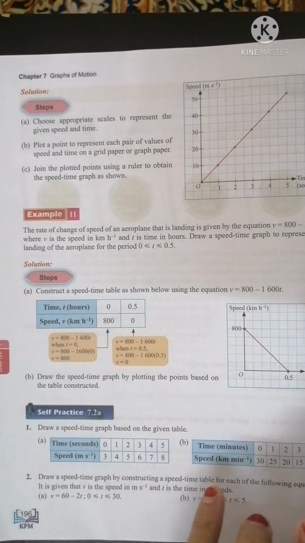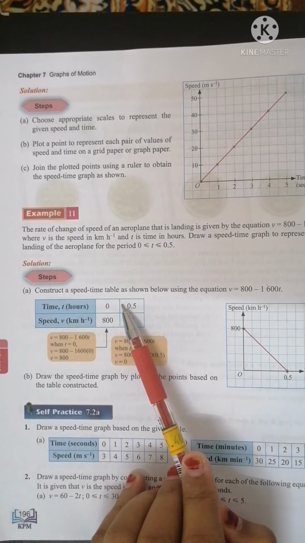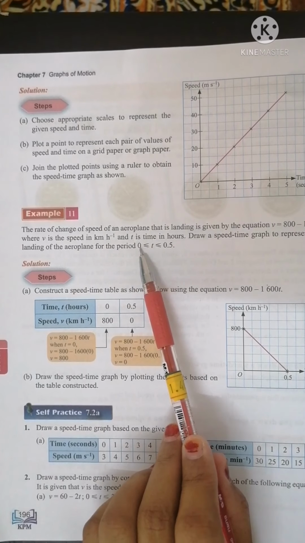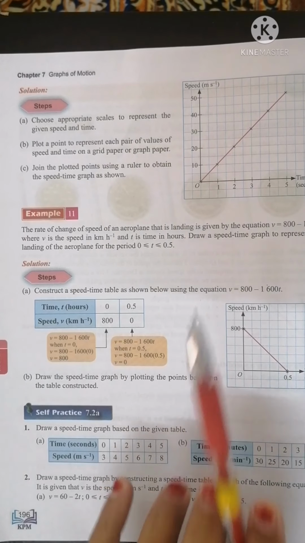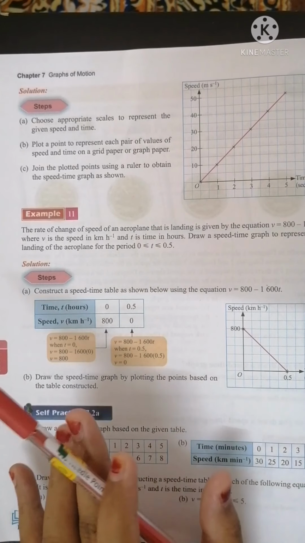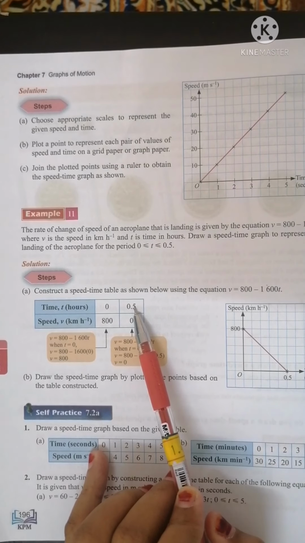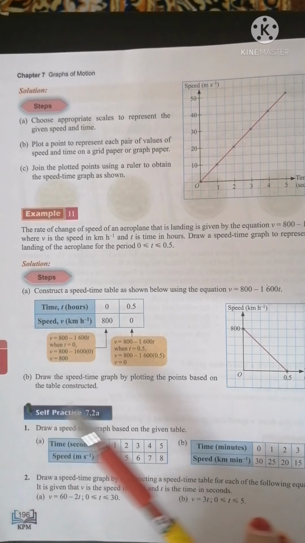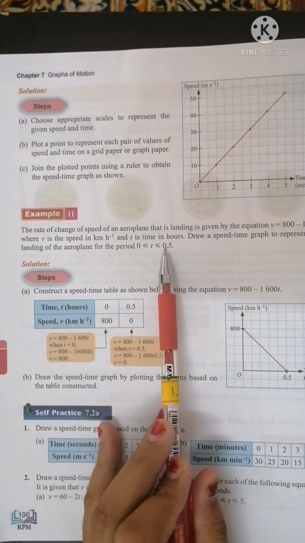But if you want to make it more than 2 points, then it's okay. You can do it like that, for example 0, 0.1, 0.2, 0.3, 0.4, 0.5. You can do it like that also, but for this one it chooses only 0 and 0.5 because in order to draw a speed time graph, you need only at least 2 points. Okay, so don't make it harder for yourself, just do 2 points only, which is 0 and 0.5.